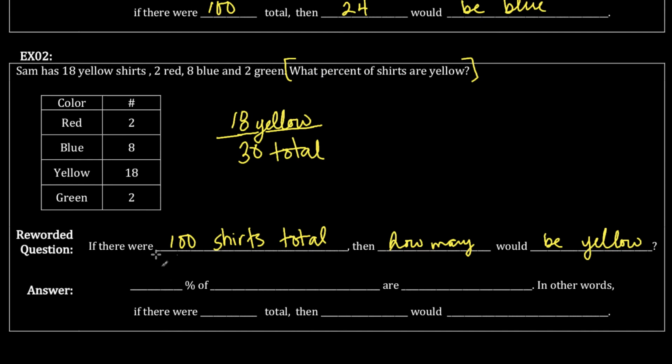So if there were 100, how many would be yellow? Well, I want to get to 100 total. The problem is I can't easily multiply, at least in my head, to go from 30 to 100.